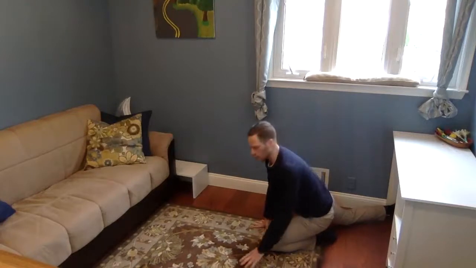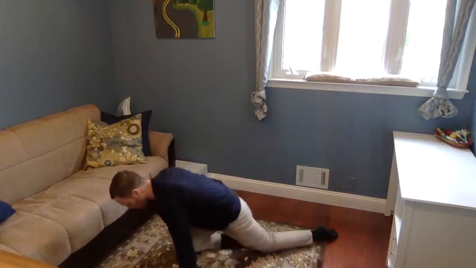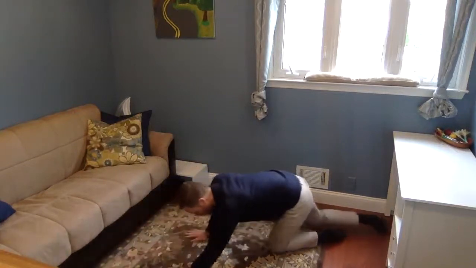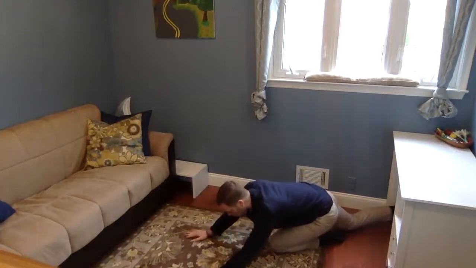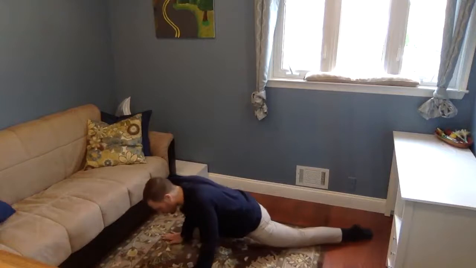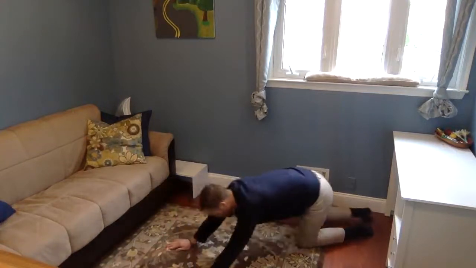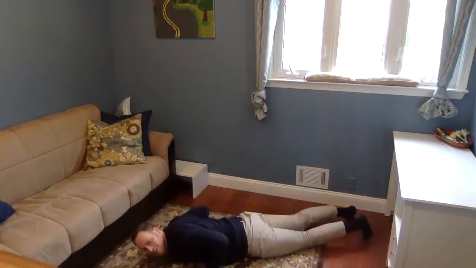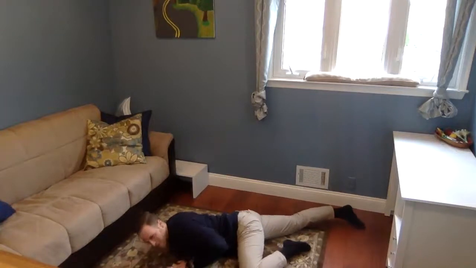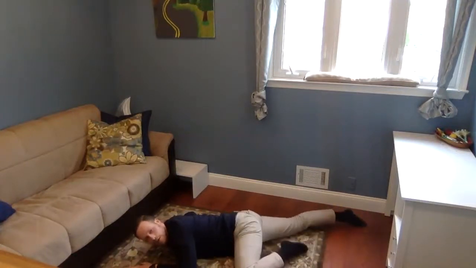Okay, so for iguana crawl, we want to see if we can bring one leg up, and then we bring it back. Right, so how do we do our iguana crawl? Okay, sorry, we start laying down, we bring our leg up. This is how we get into our iguana crawl. So we lay on our bellies, and we bring our leg up.